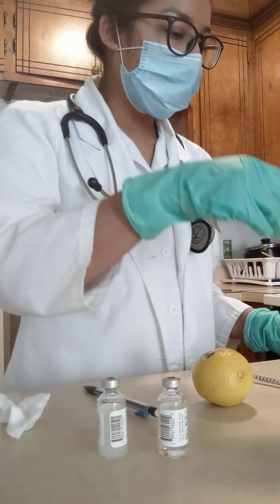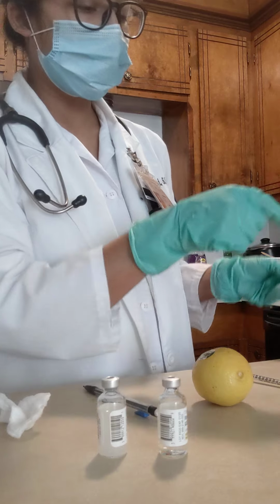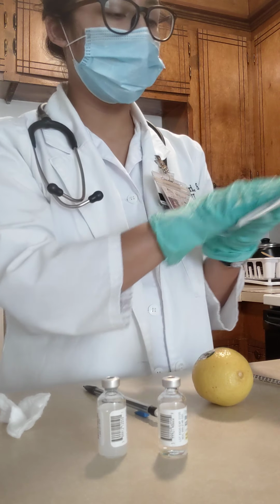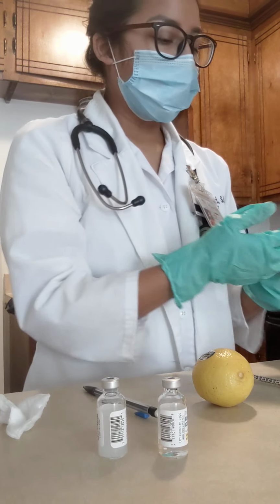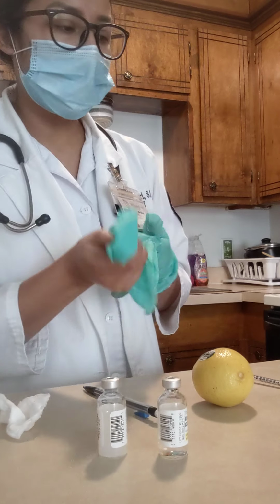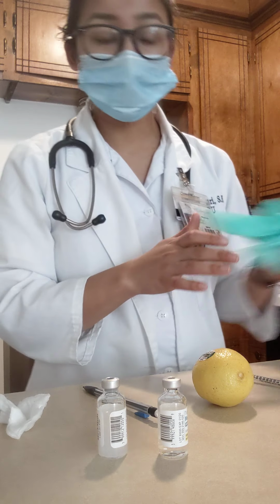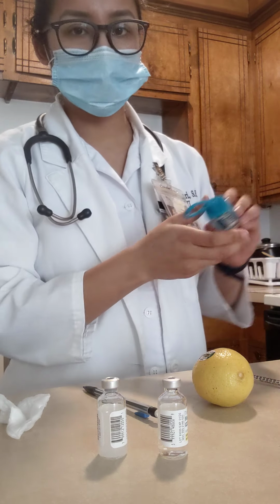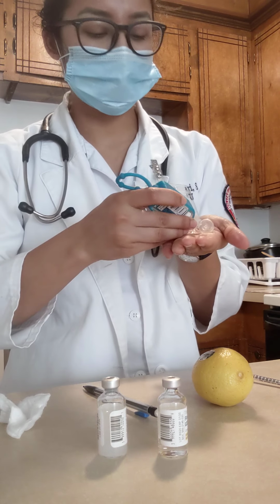Now I will turn off my meter and disinfect my meter. I'll remove my gloves, do hand hygiene, and I'll tell my patient that his blood glucose level was 252 mg per dL, and I will document the procedure.